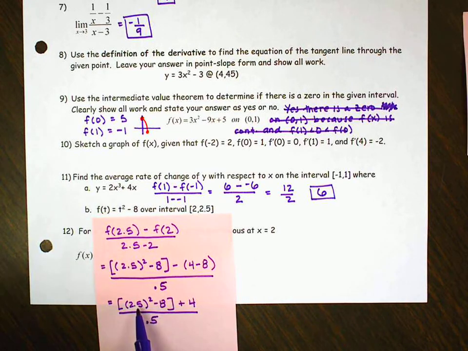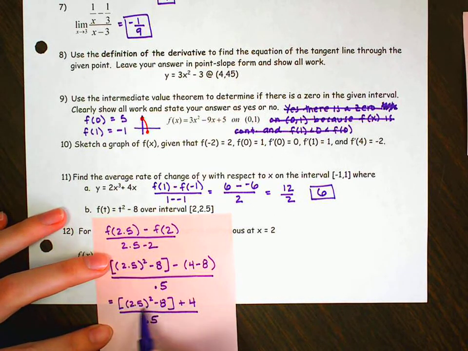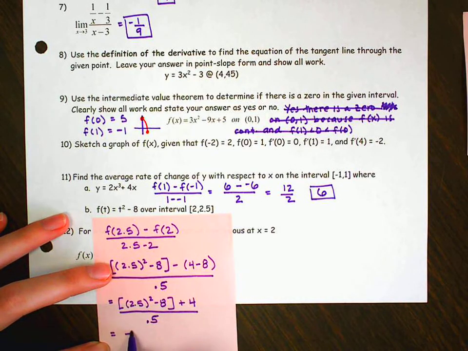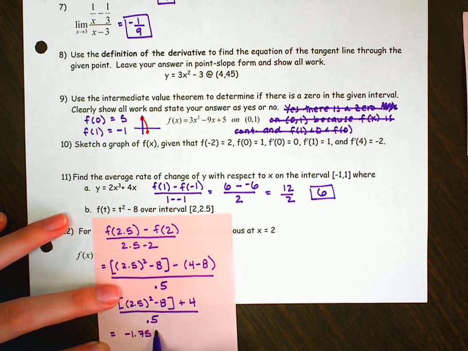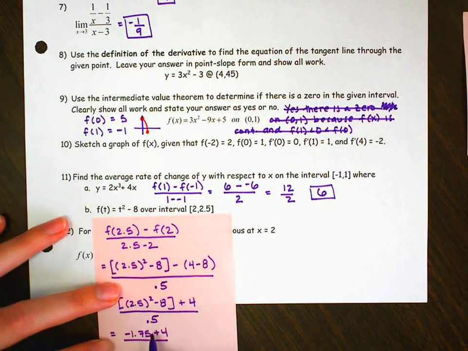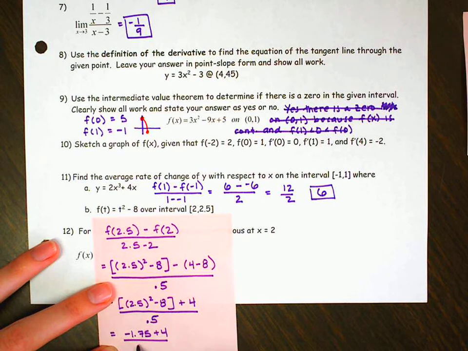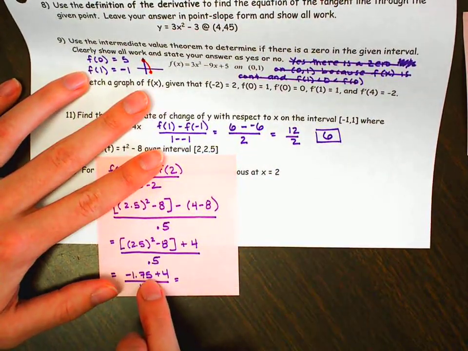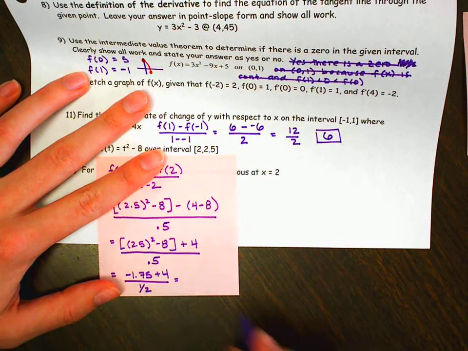2.5 squared, I believe, is 6.25. Okay, and 6.25 minus 8 is going to leave me with negative 1.75. Dividing by 0.5 is the same as dividing by half. So if I add these together, we're going to get a positive 2.25.